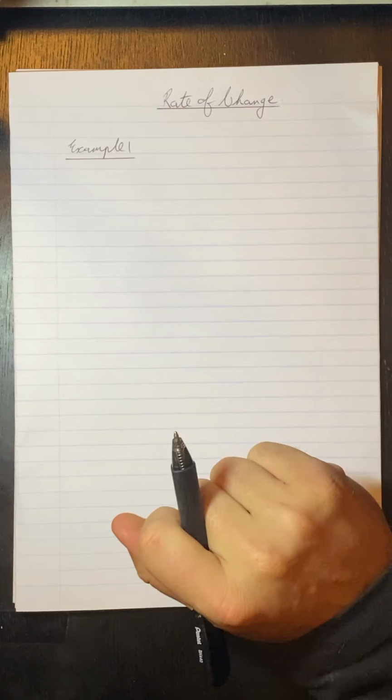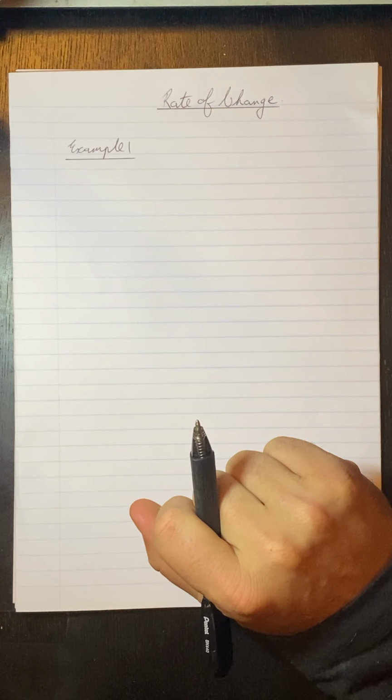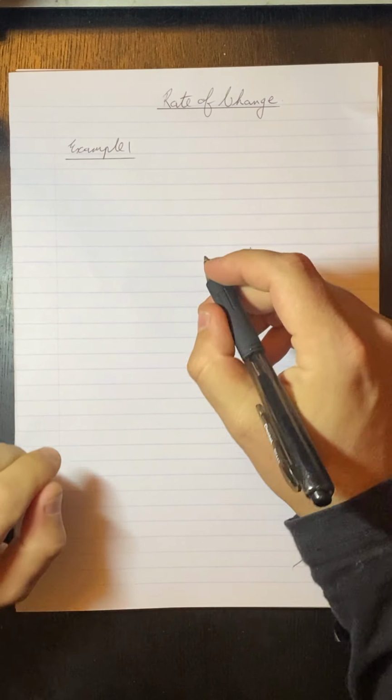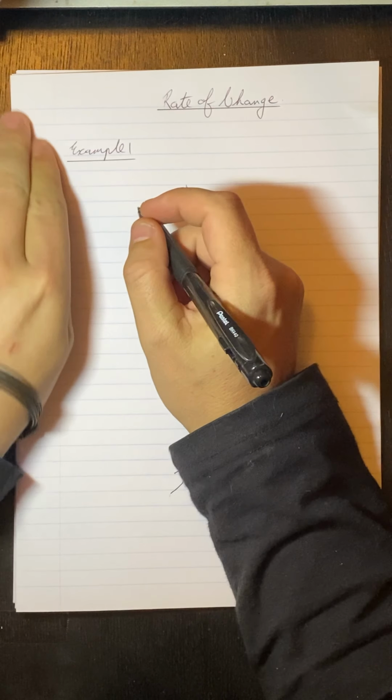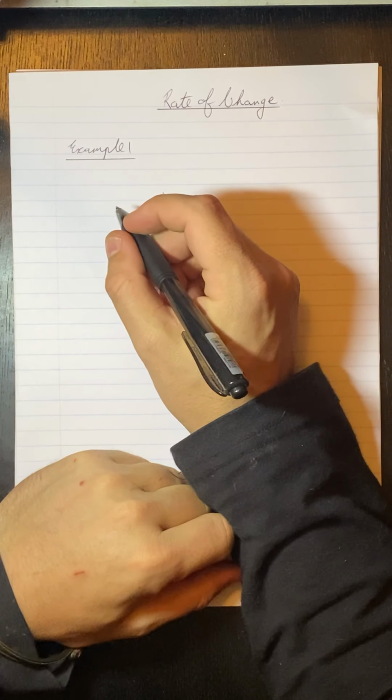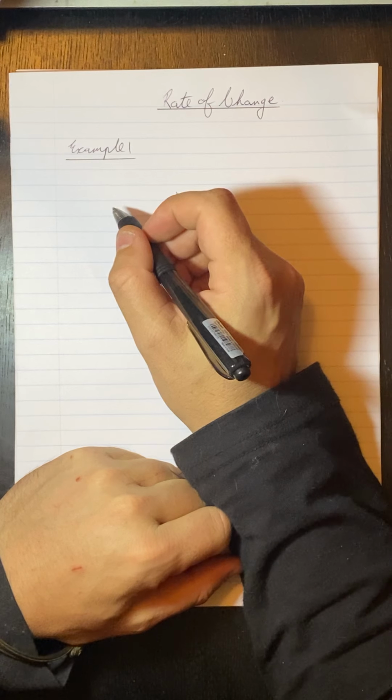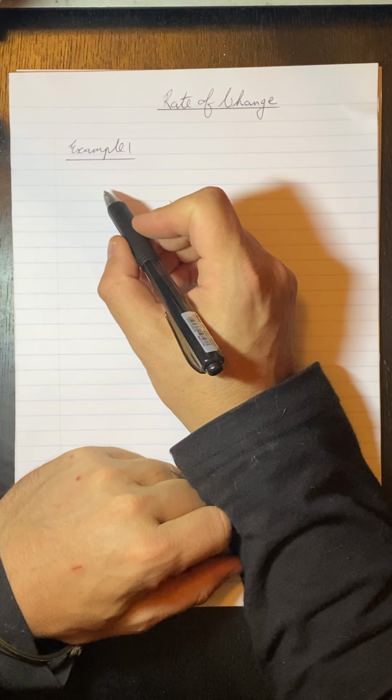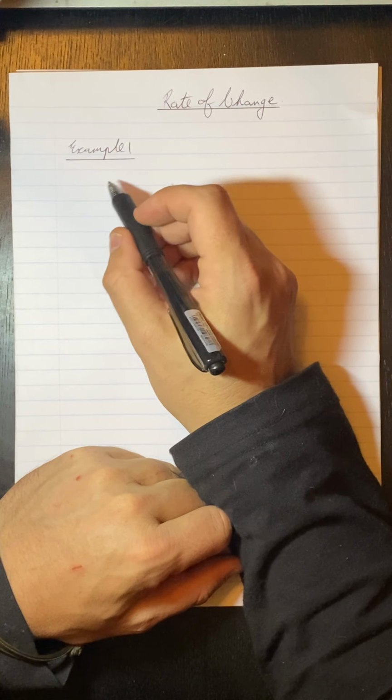So these first couple of examples I'm just going to shoot through because they're relatively easy. So you can follow in the PowerPoint, I'll post them up. So the first example is saying, express the following problems symbolically.